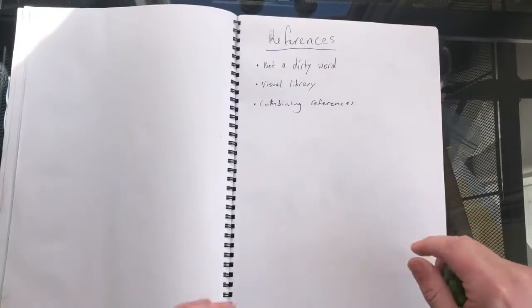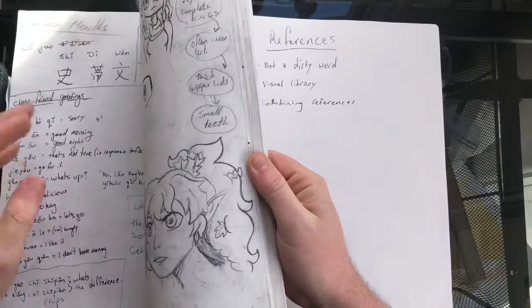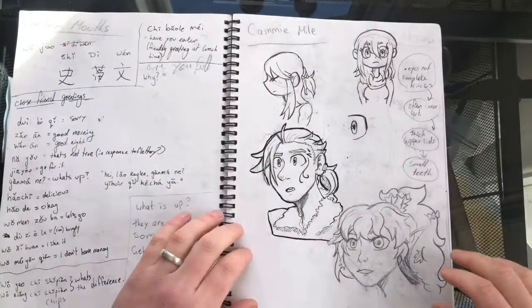So that's what I'd say about that, is just don't be afraid to use reference. I mean, even tracing is fine as long as you don't then pass that product off as your own. Just tracing to learn and study. I look at a lot of people's work that I appreciate and I go and copy it just so I learn more what their style is like.